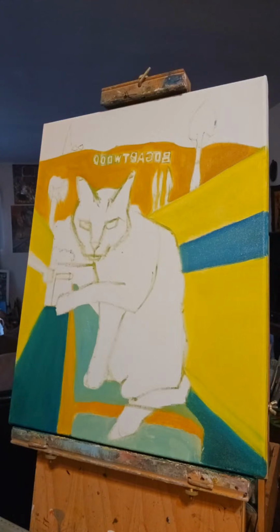But ultimately, you know, just establishing areas of color, and rather than trying to spend too much time on shadow, I'm really focused on capturing a certain look and design of this.